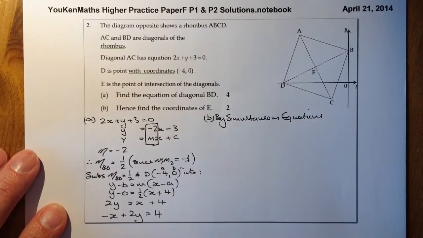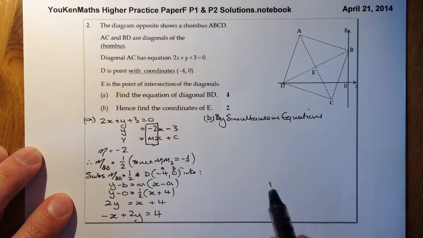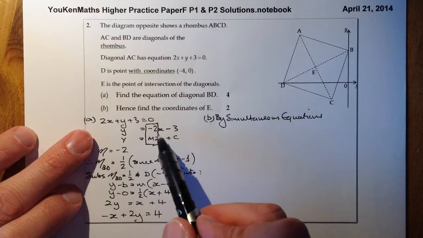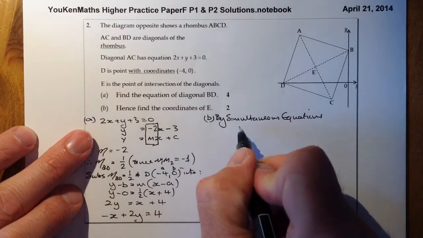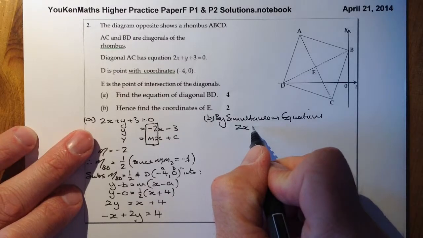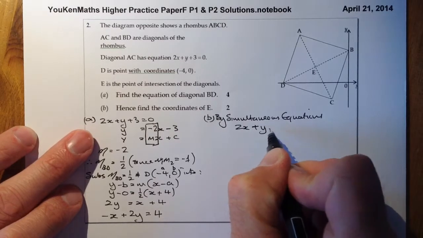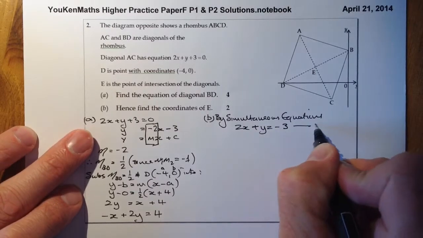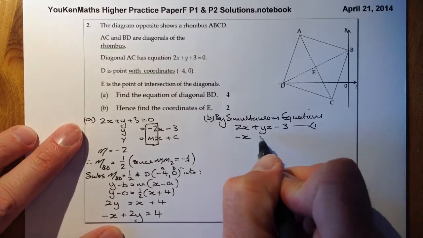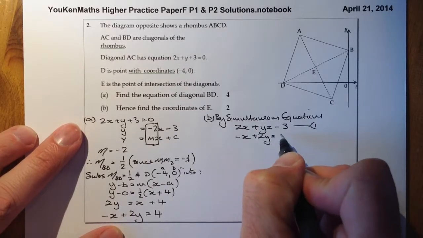I'll bring down the first equation that we worked out, rearranging this one into 2x plus y equals minus 3. That'll be my equation number 1. And I'll take this equation here with the x and the y in this form, equals 4.